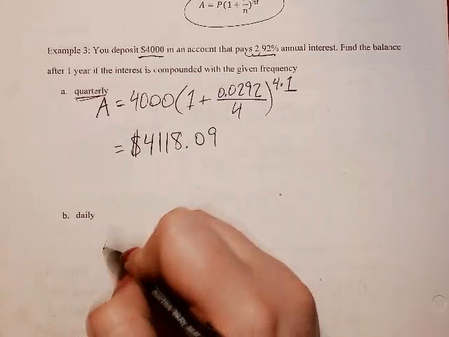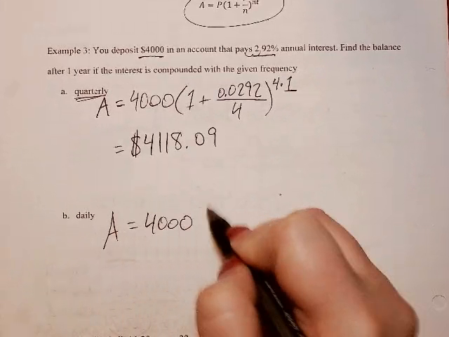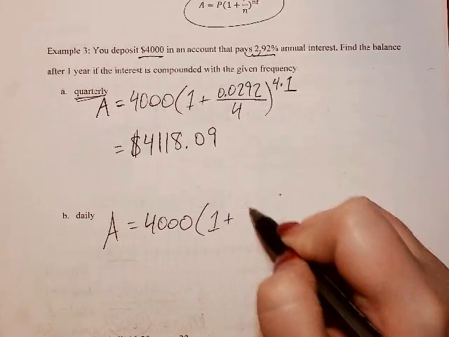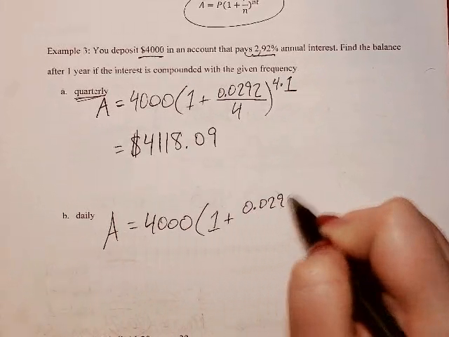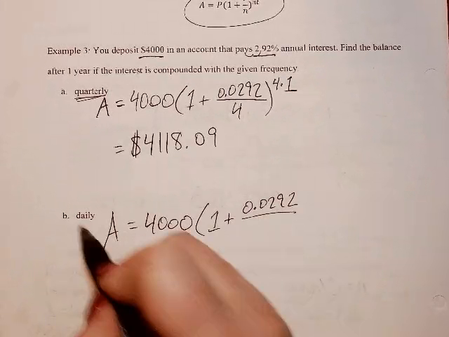And then we're going to use the formula again. So our initial investment is still $4,000. Our interest rate is the same, so 0.0292. Now, daily means we have 365 days in a year.